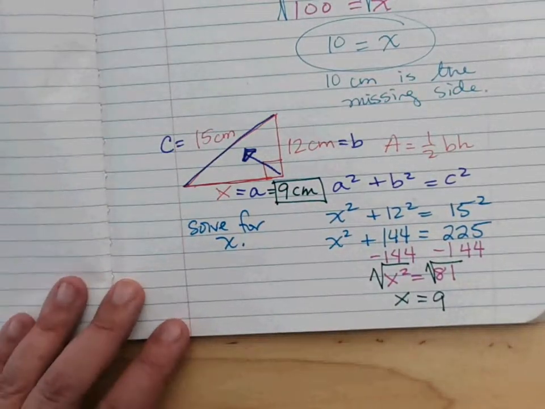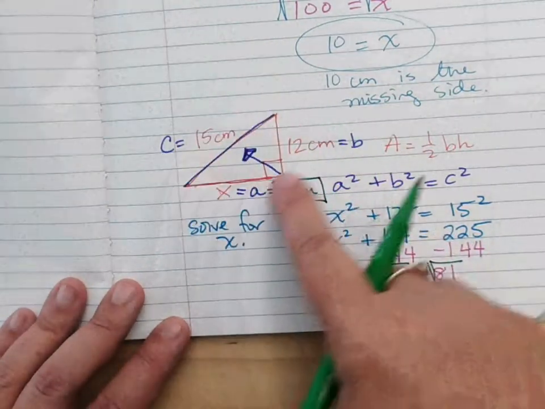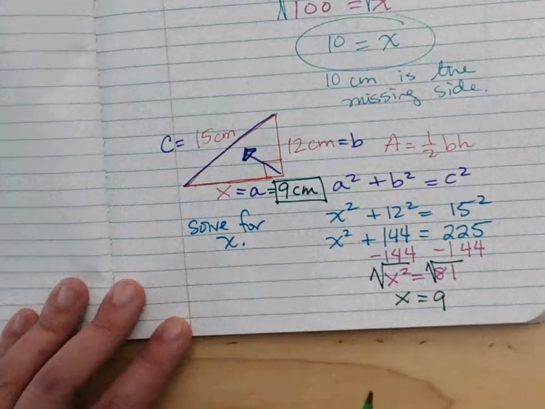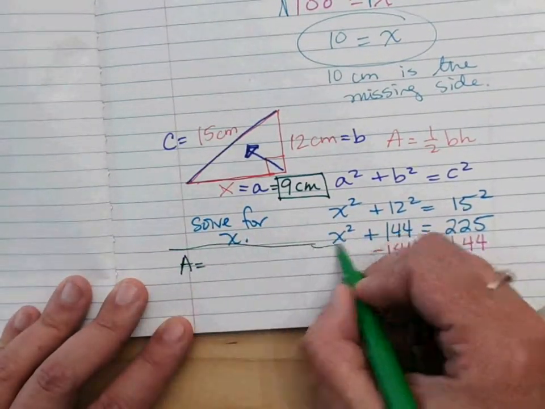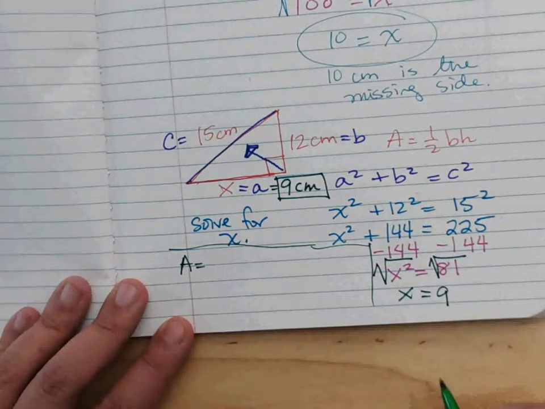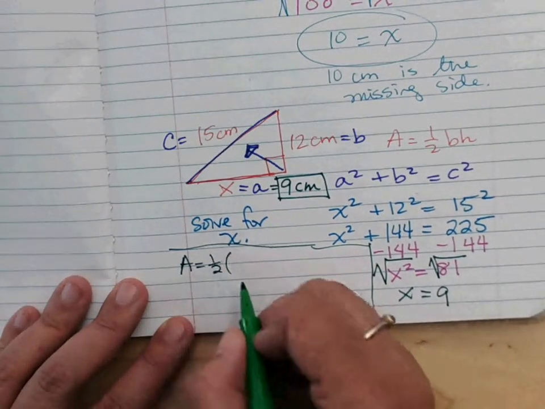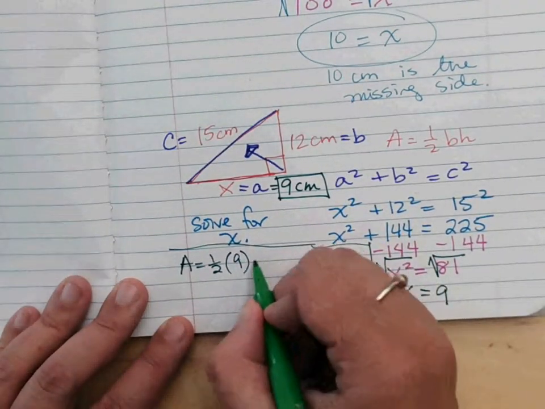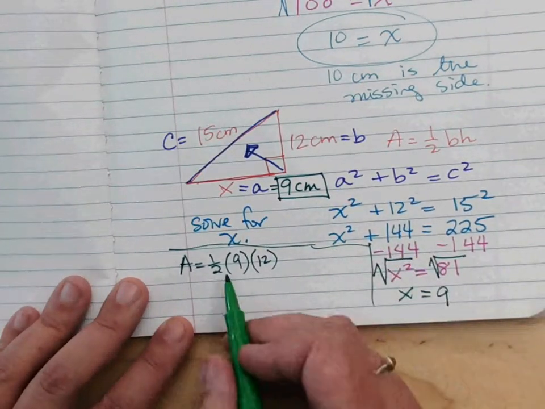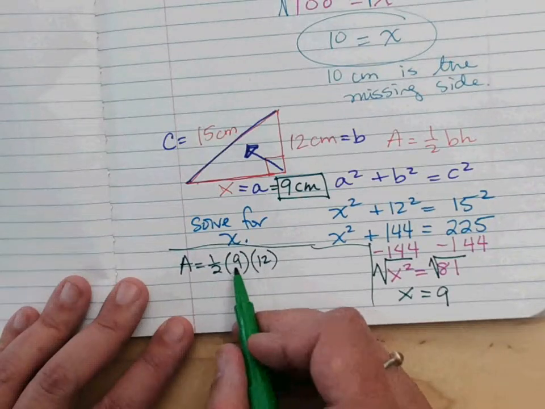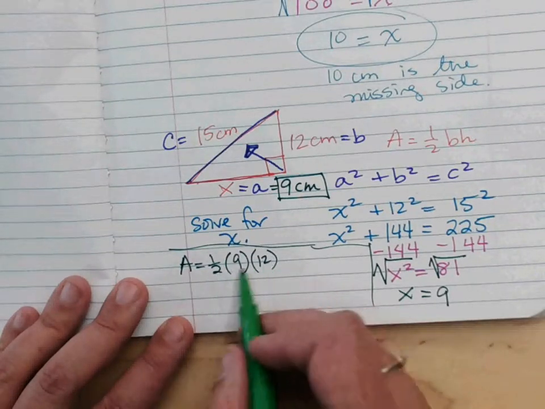Okay, now do I have enough information to find the area of this triangle? What would be the area now? 1/2 base of 9 times height of 12. And by the way, to make this easier, you could take half of one of these numbers. I could take half of 12.